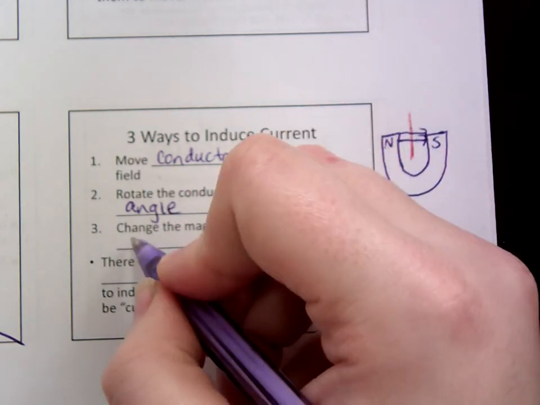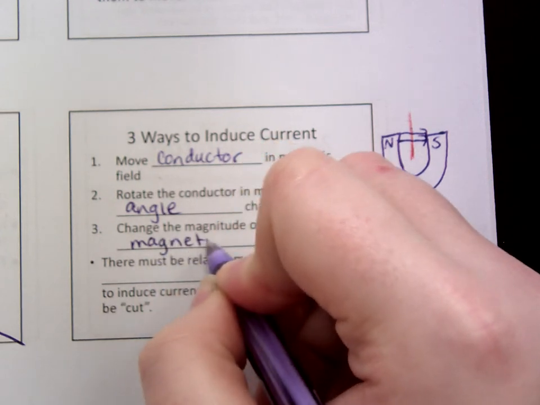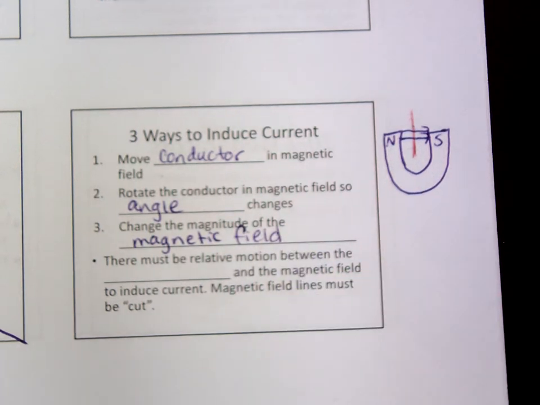Another way is to change the magnitude of the magnetic field. There's a couple of ways you can do this. For one, let's say you have an electromagnet. By changing the strength of the electromagnet, you can change the strength of the magnetic field created, which can create current in a different coil.